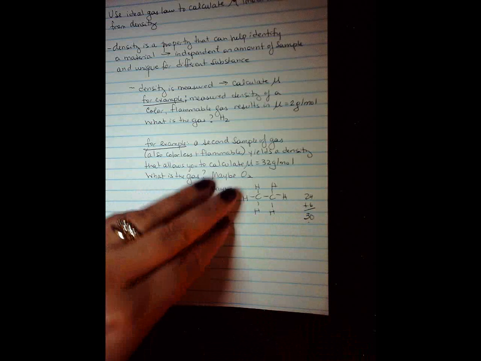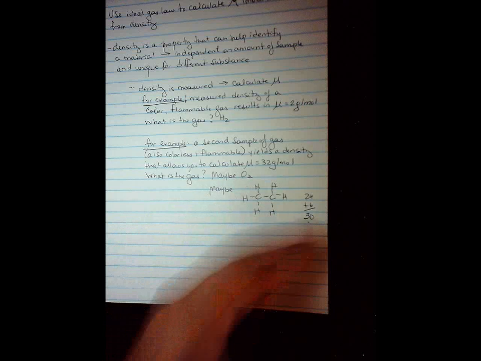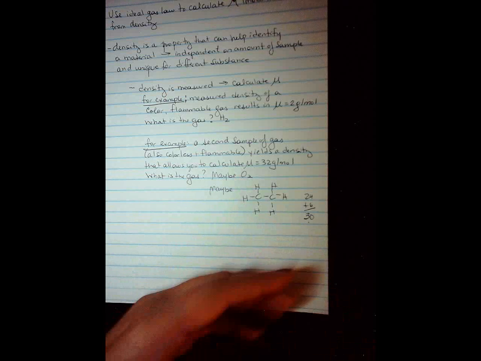Measuring the density for something heavier might not exactly pinpoint the identity of the gas, but it would help me narrow down the field. I know it's not hydrogen. I know it's not helium. I know it's not neon. I know it's not argon. Right? There are some things I know it's not, but I could narrow down the field to a couple of substances, and then I could do further experiments to definitively pinpoint, is it O2 or is it methane?